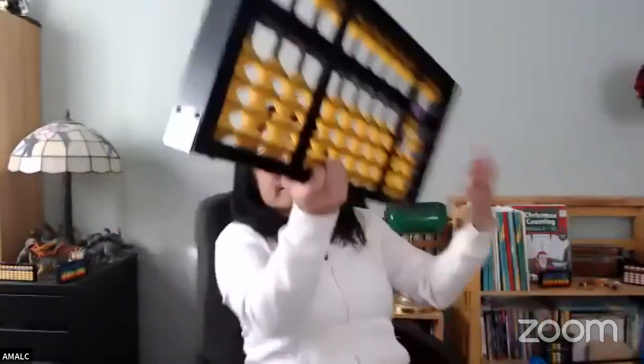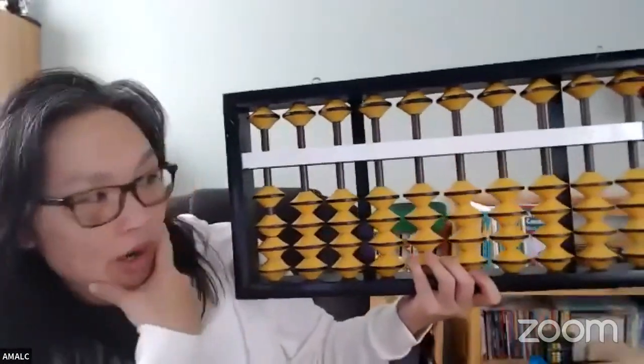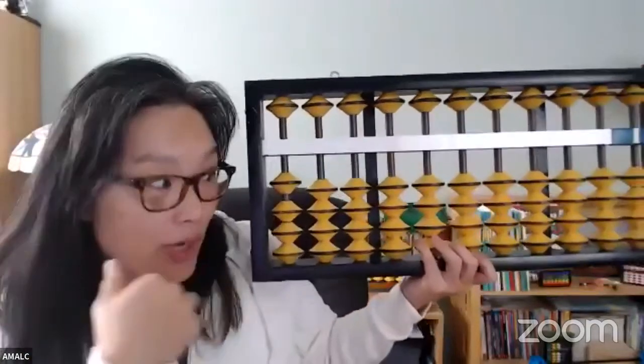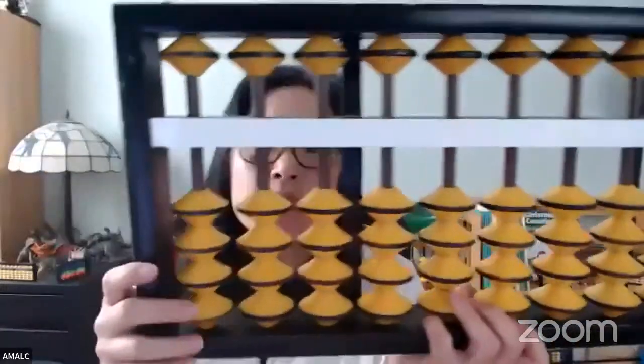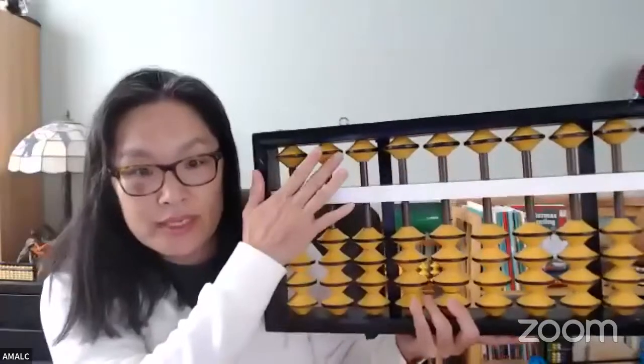This is exciting. This is interesting. Okay, so talking about abacus and looking at how to count. So let's see if this is going to work. So this is my abacus. This is kind of cool because on the abacus, we are learning how to add and subtract, and we can do multiplication and division. Now, how does this work? Well, with the abacus, we have our lower beads and our upper beads.